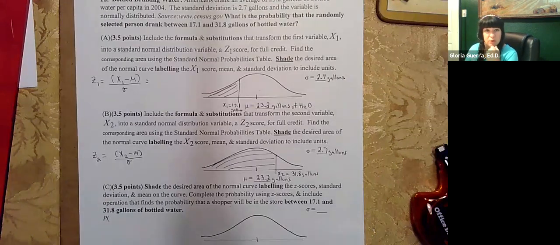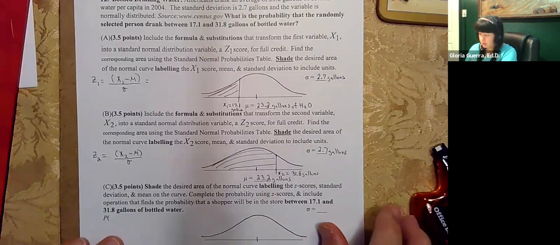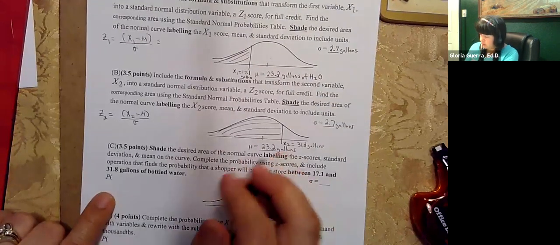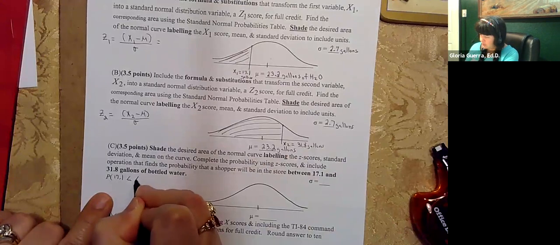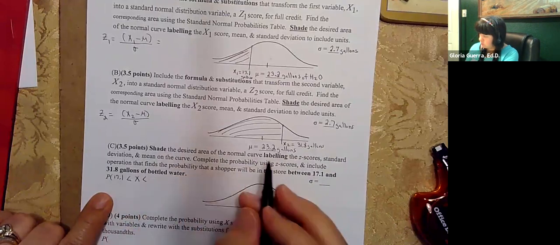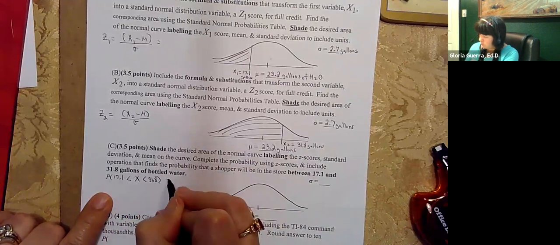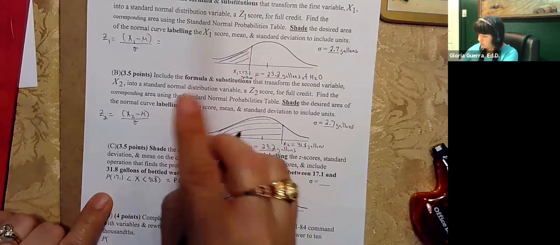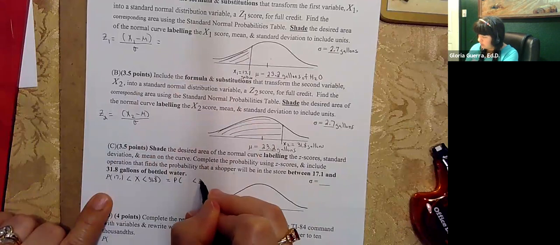But the thing is, you have to transform these x's into z's. You see here, these are stuck between 17.1 and 31.8, and these are x's. You're going to run them through this formula, and we're going to get a number here, and these are going to become z's.